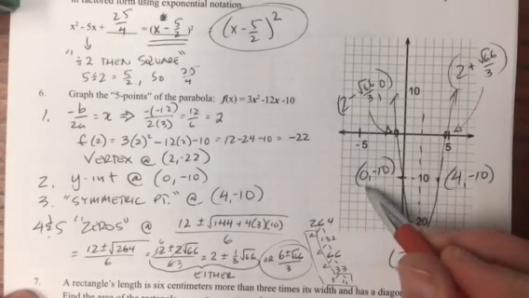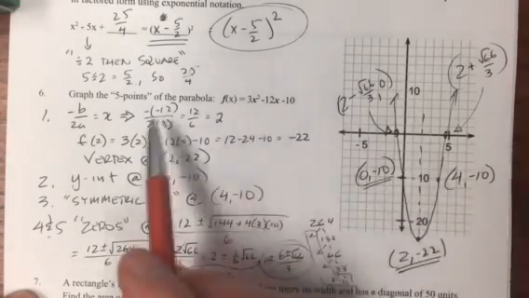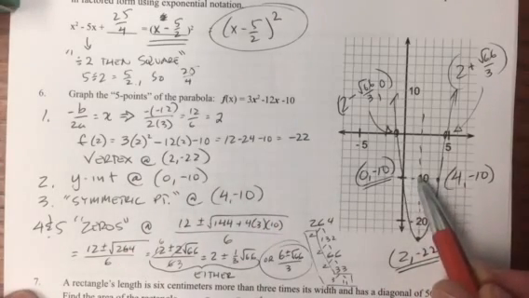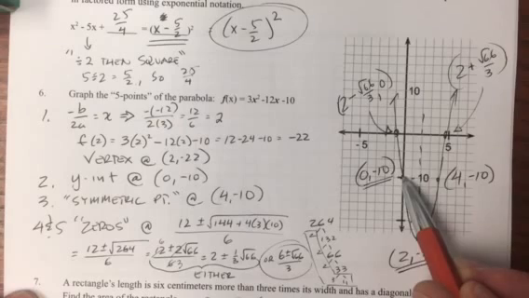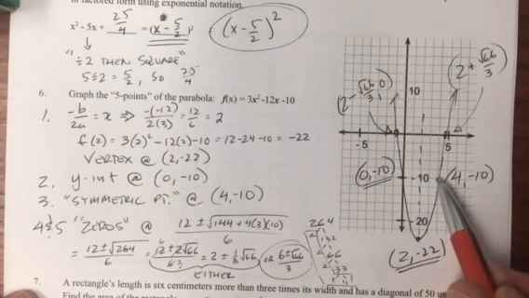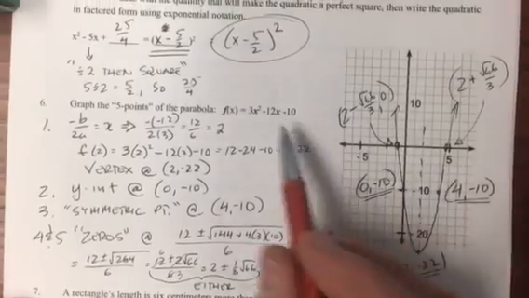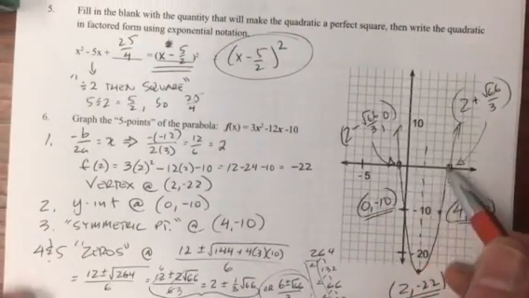This is the easiest point in the whole universe. You plug in 0, everything drops out, but you're at negative 10. Well, I know that if it's symmetrical, I can flip this line: from 0 to 2 is 2, so I go 2 more out to 4. I keep it at negative 10. Then the last thing I do is the quadratic formula to find these points.